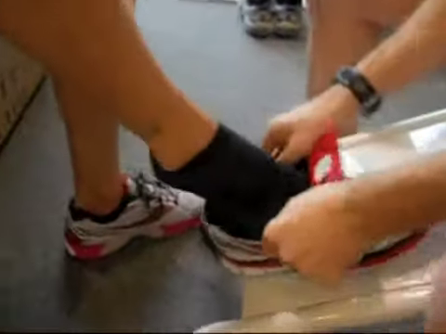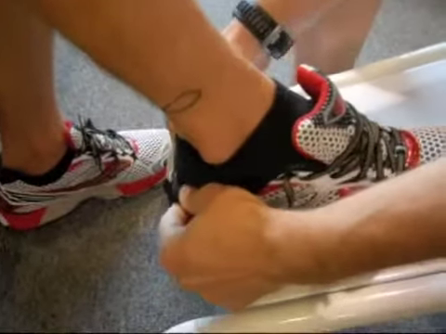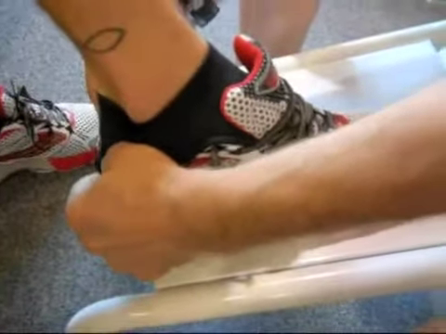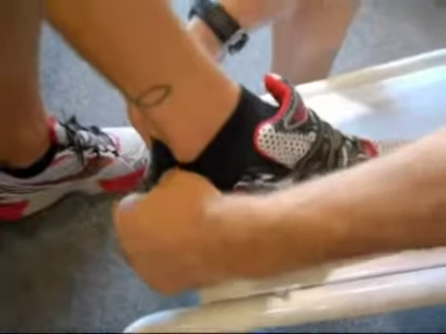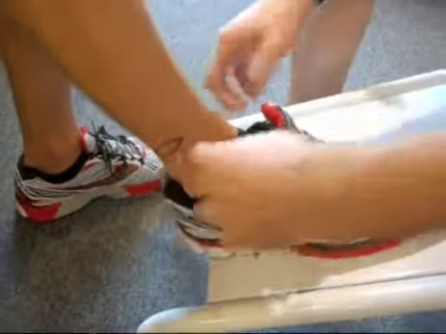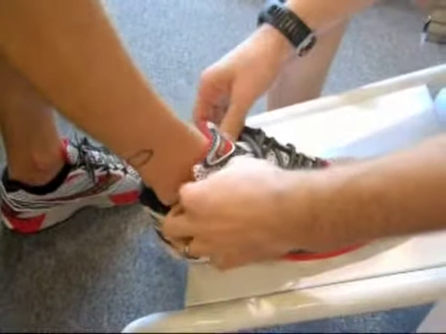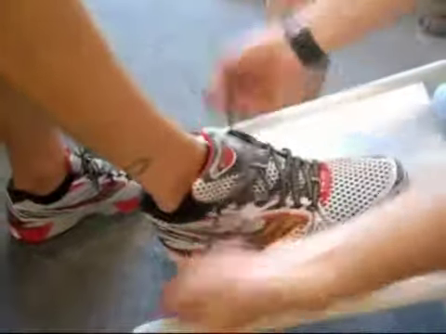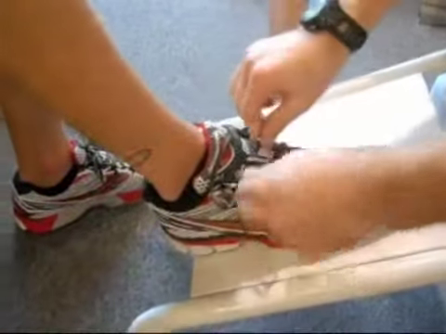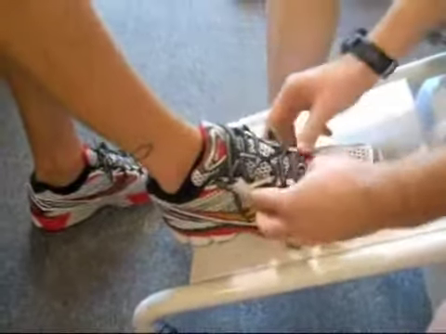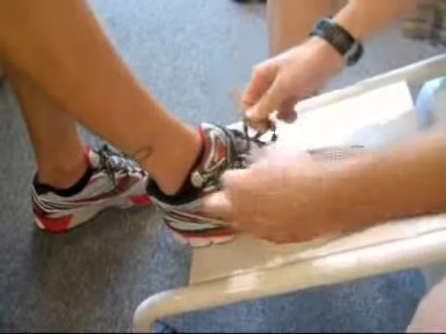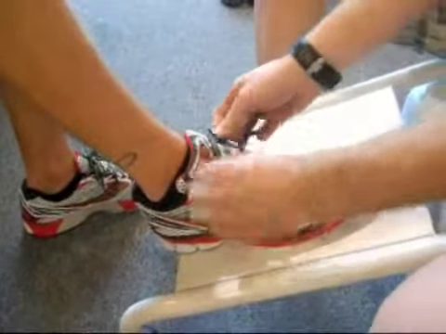And then when they slide their foot in, move your thumbs to the back of the heel so you can hold the heel in so they don't crush it with their foot. Then pull the tongue up so it's nice and snug up here and start pulling the laces. I go from the top down and then back up again to make sure they're all nice and snug.